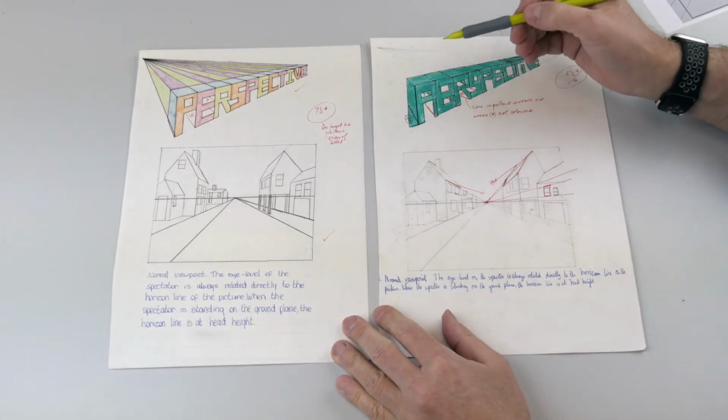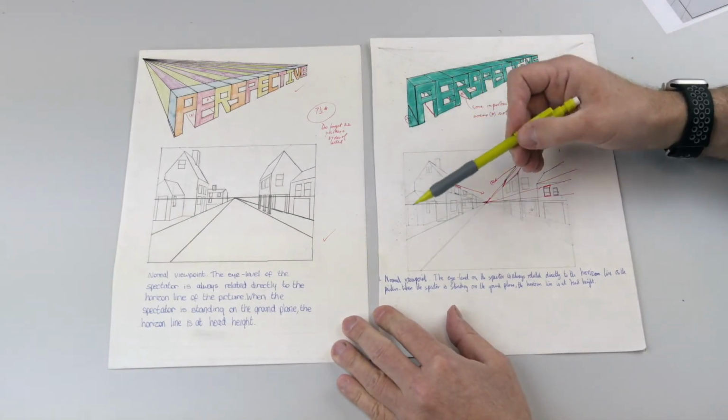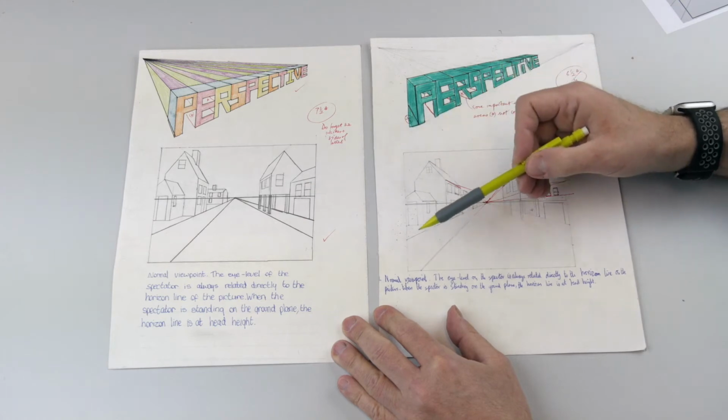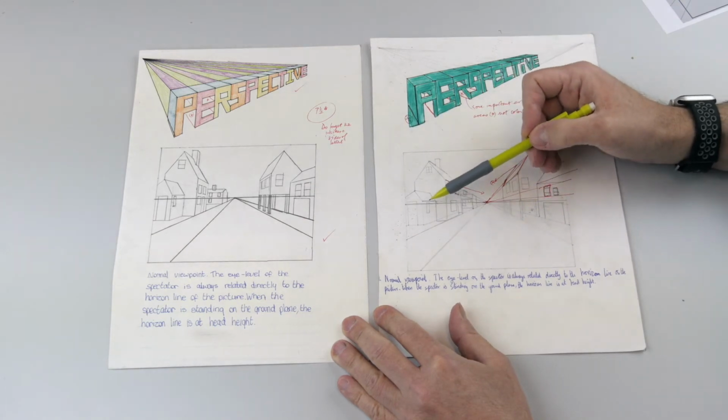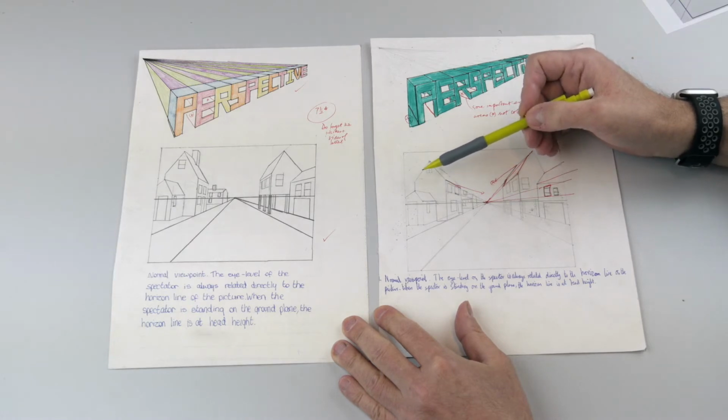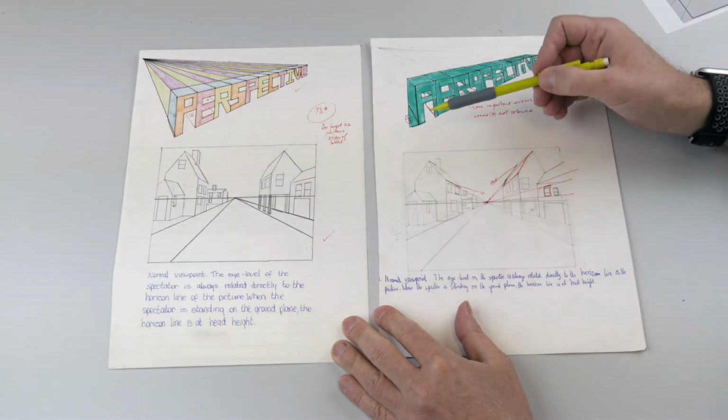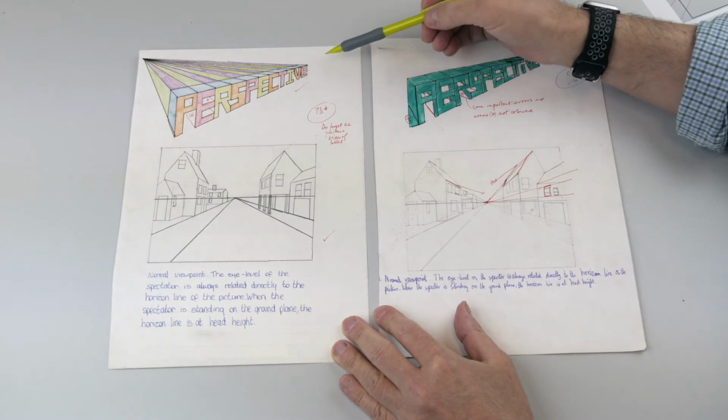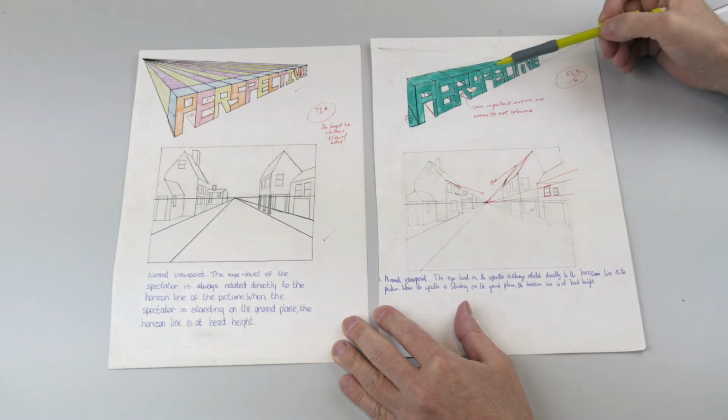What we're going to do for this lesson is we're going to take the knowledge we have about perspective, which we've gained from watching a variety of videos, for example, and doing our 2-point perspective heading.